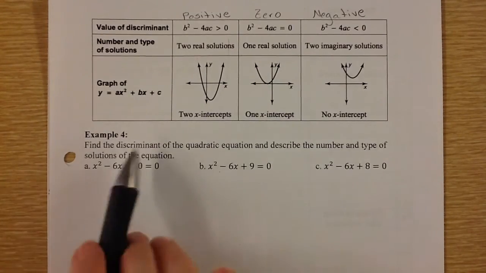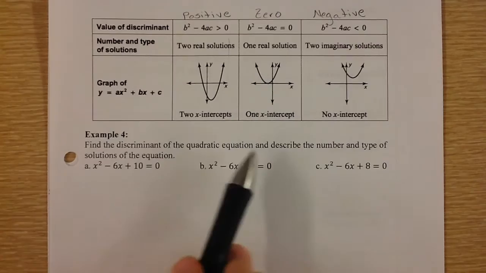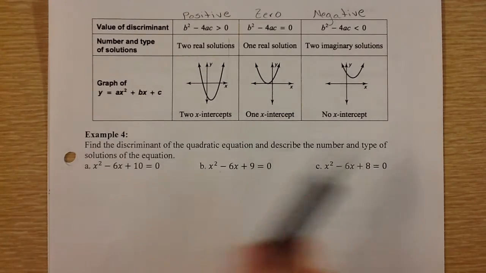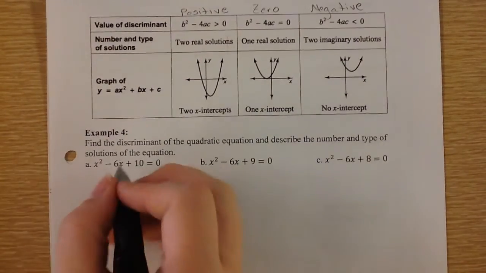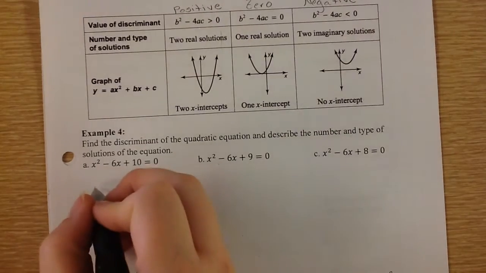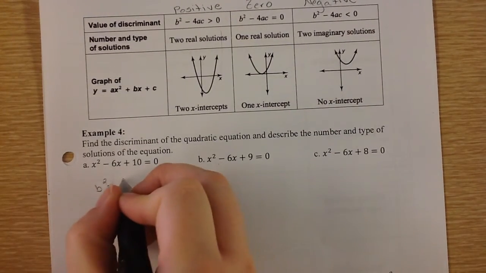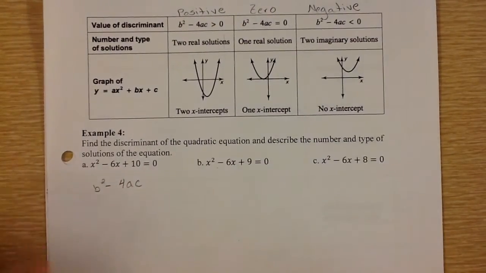It says find the discriminant of the quadratic equation and describe the number and type of solutions of the equation. So we don't actually want to find the solutions. We just want to say what kind they are. So we want to do that b squared minus 4ac and see what we get.